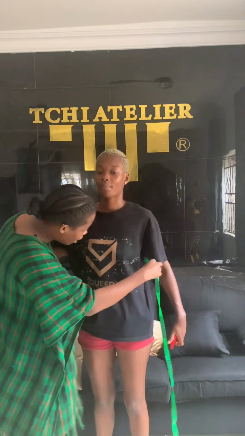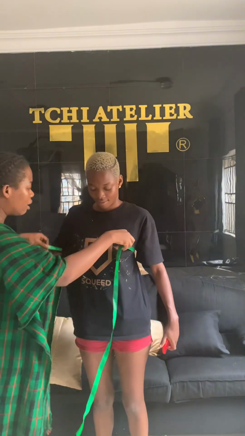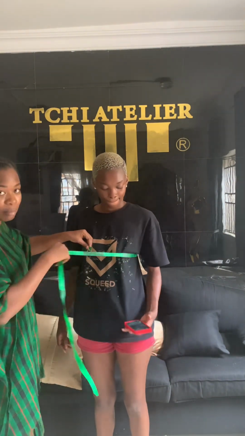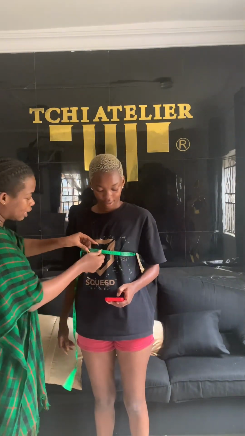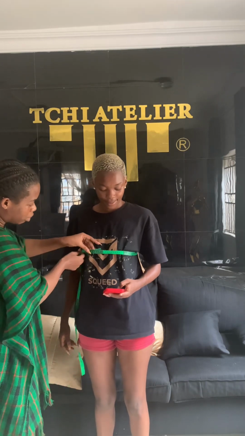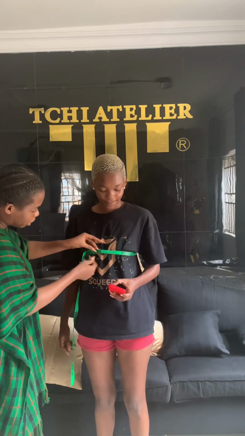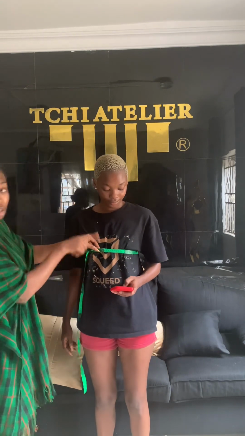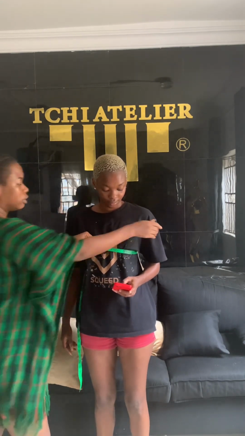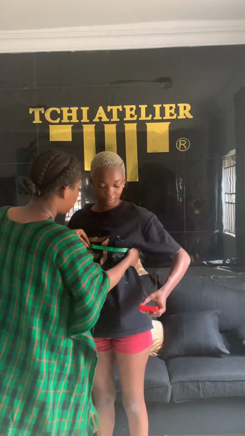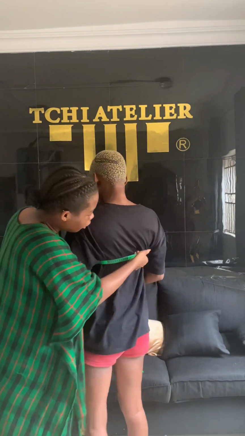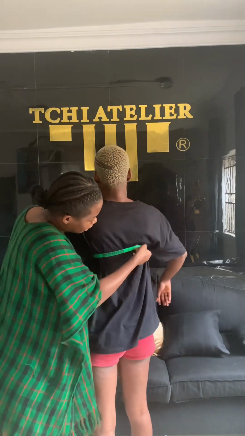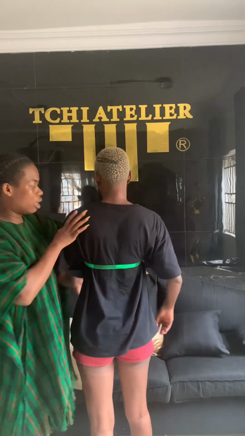You tell your client to make sure she wears her bra, okay? My model is not wearing fitted clothes, but we have to use it like that. She's not wearing a bra either, but whenever you want to take your client's measurement, tell them to wear a very fitted bra. So number one, this is your bust, okay? When you're taking your client's bust, turn your back, please. You understand? Make sure you raise it up like this and not like this. That's number one.